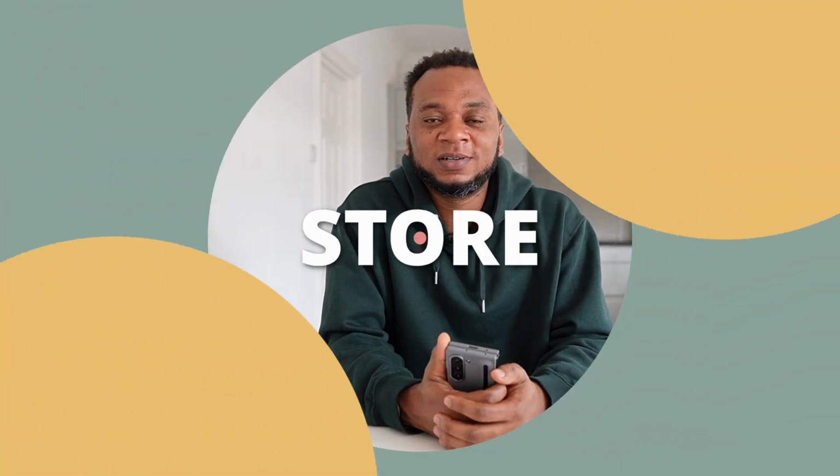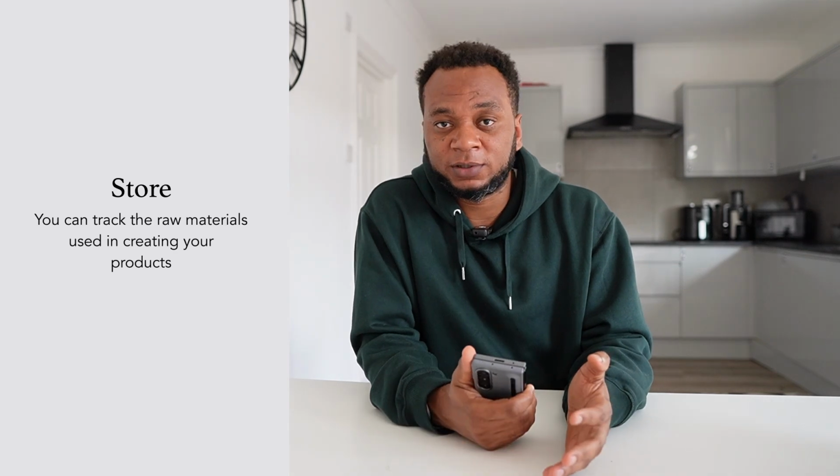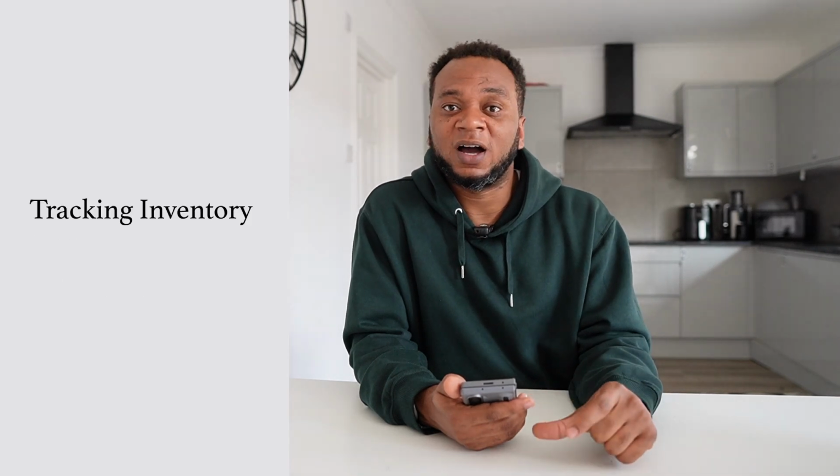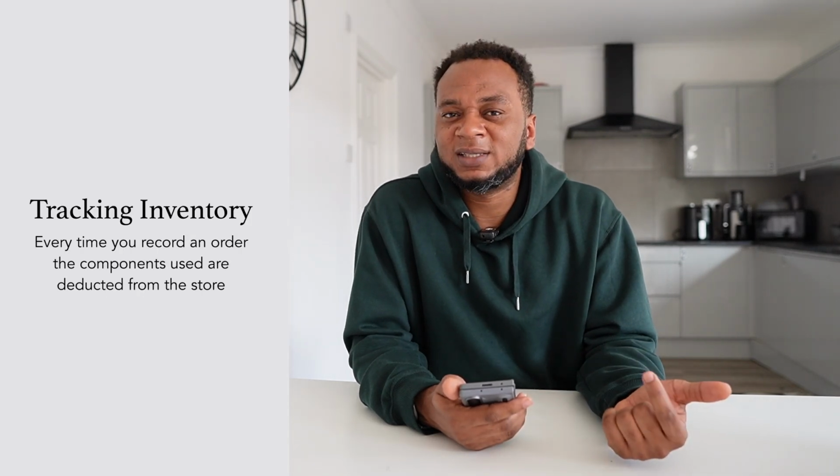Let's talk about the store. The store is where you record the raw materials you use to create your final products. The store helps you to track the inventory levels so you can know how much of the raw material you have in store, and you can also know when it's getting low.